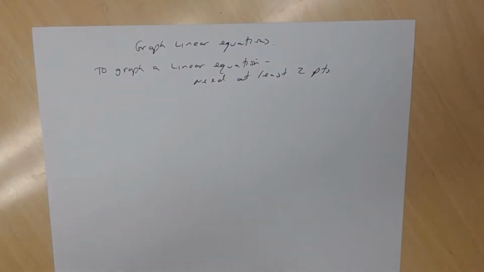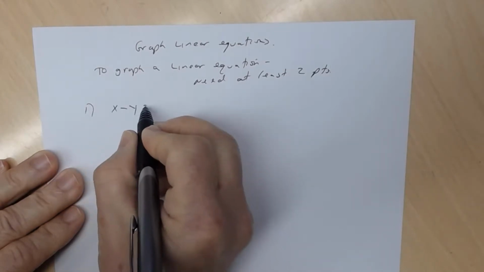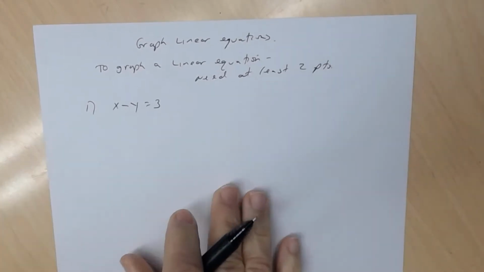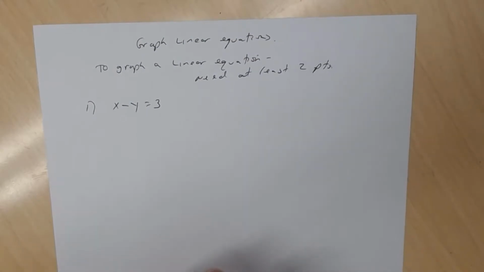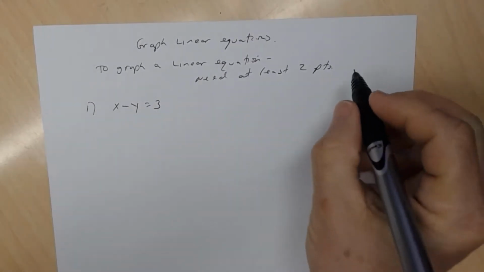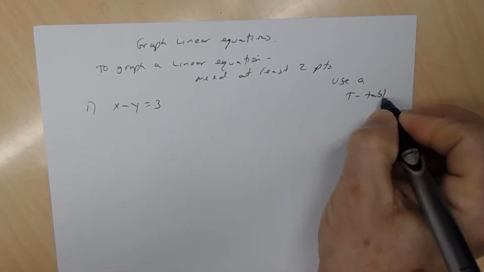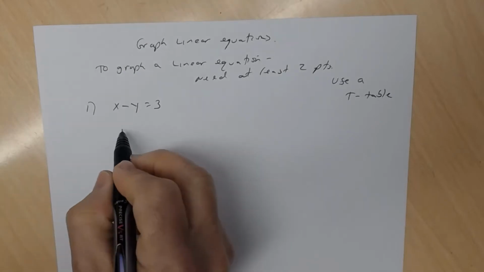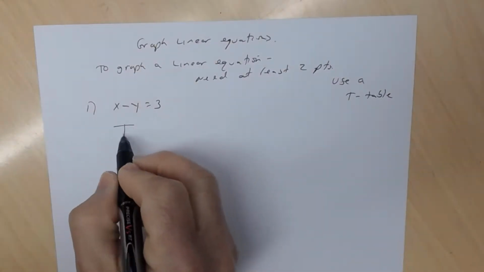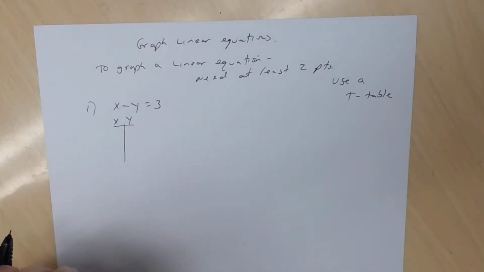Here's the first one. Number 1, x minus y equal 3. In this lesson, to graph these linear equations, we're going to use a t-table. So I'm going to draw something like this. A t-table looks like a t. This is the x-coordinate. This is the y-coordinate.